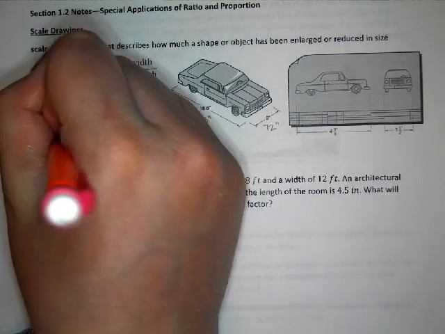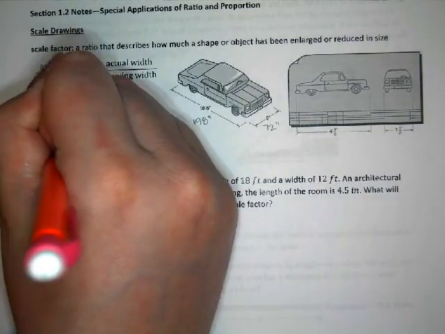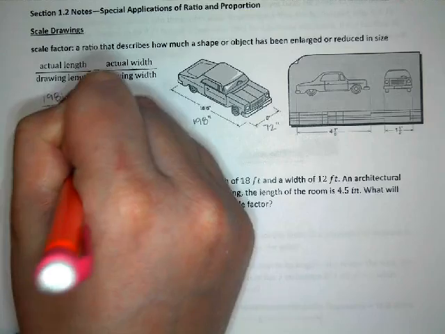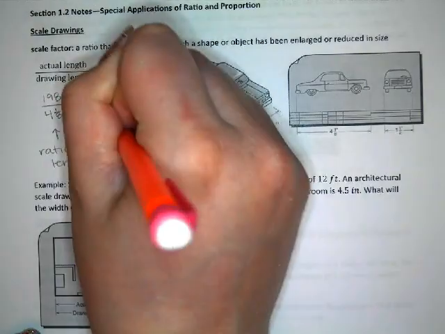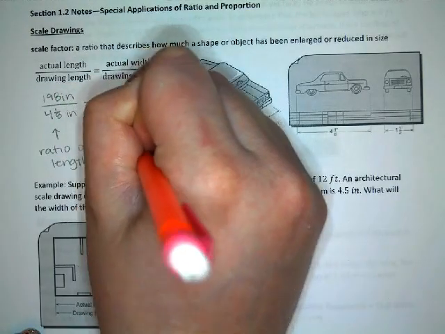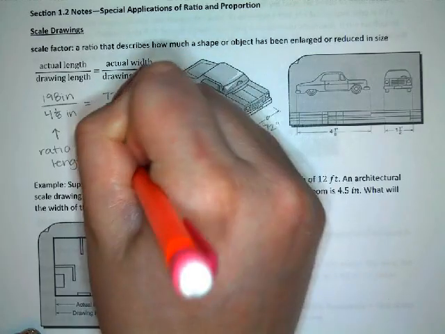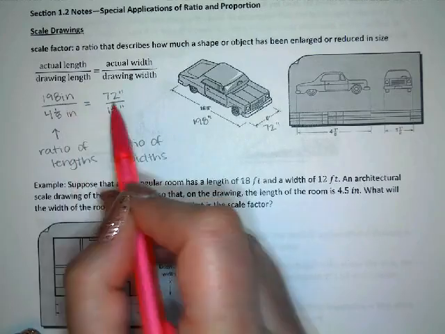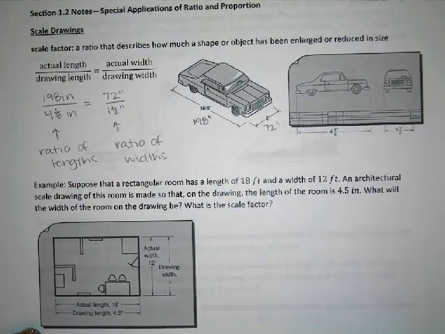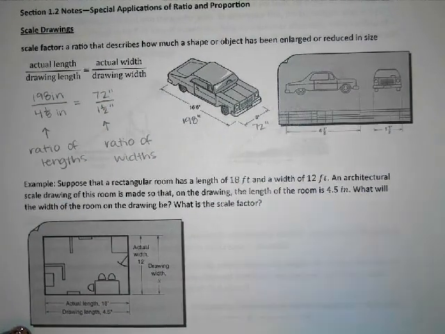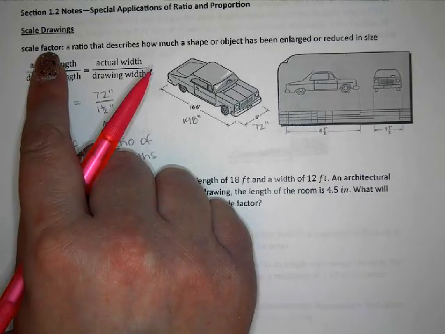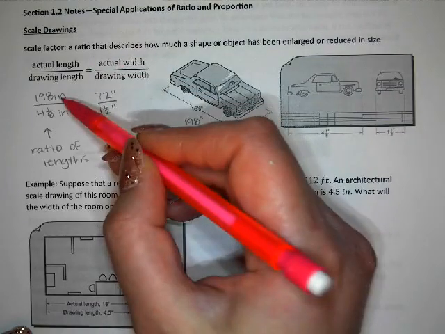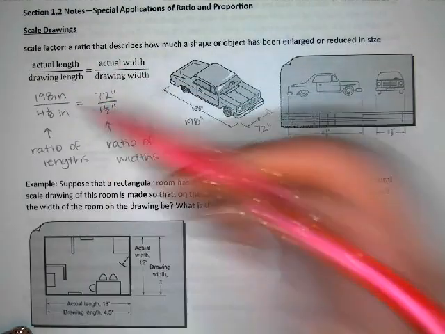And so this is the ratio of the lengths, and the ratio of the widths. And then this equation comparing the two is our proportion. So if I want to figure out what the scale factor is, or the common ratio is another word for it, then I just need to reduce these ratios.